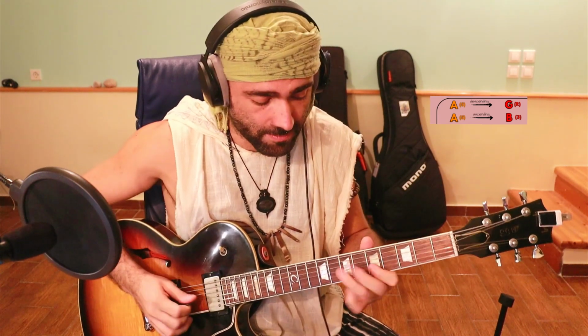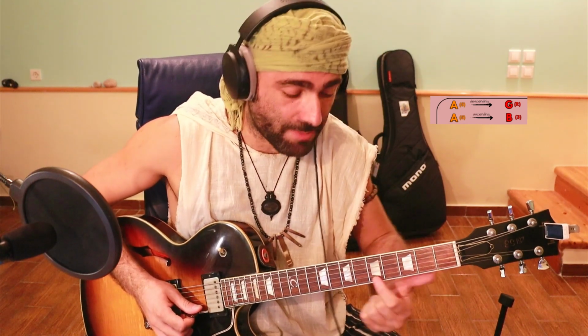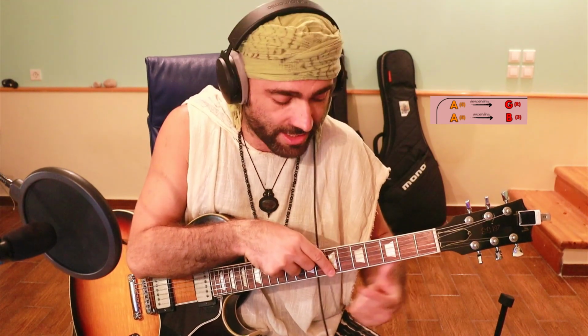Or it will pull back to the root of the G dominant, the G, because those are the 2 closest available options. This one is the option if I want to descend melodically, and this one is the option if I want to ascend melodically, and this is where I was, okay?